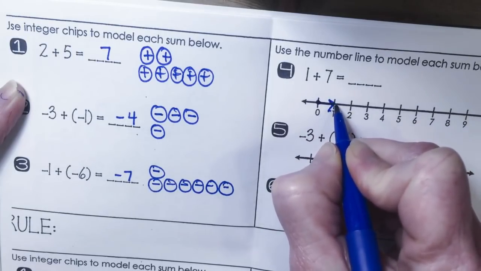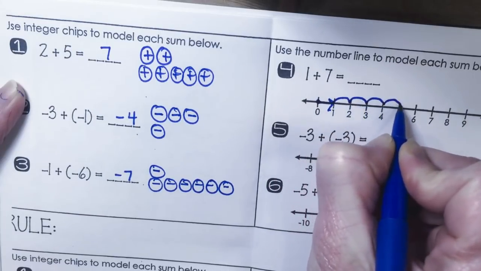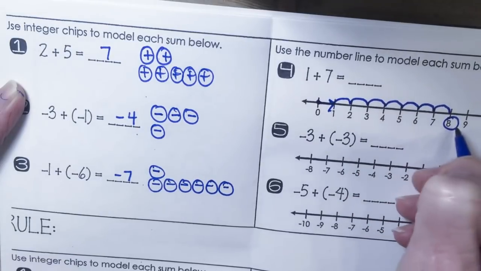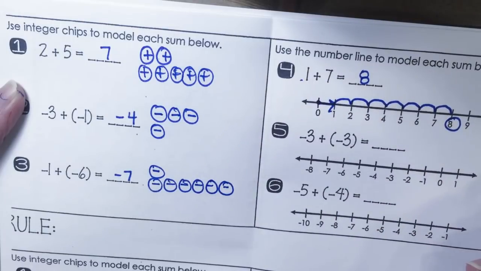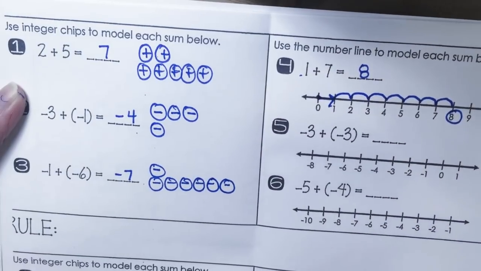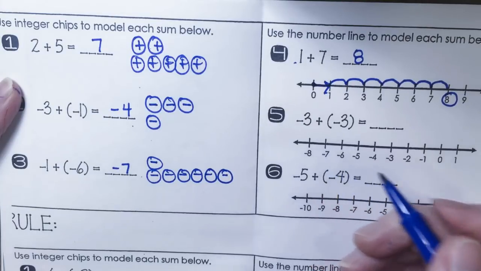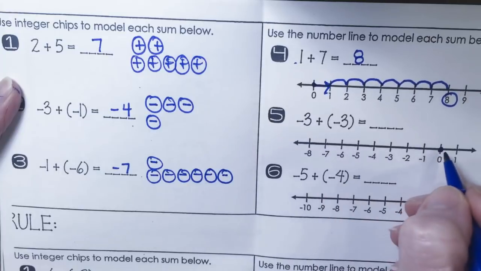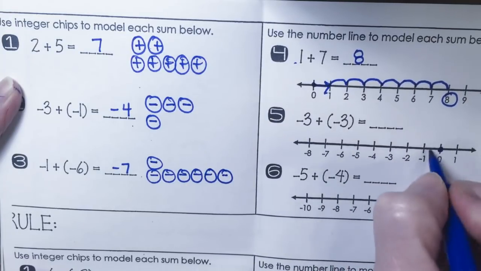So from 1, I can count over 7 spaces. 1, 2, 3, 4, 5, 6, 7. My answer is where I end up, which is positive 8, which again is something you knew already. 1 plus 7 is 8. That hasn't changed. Okay, so the same method again we're going to apply to a negative number. So I'm starting from 0. My number is negative this time, so I'm going to go to the left because that's the direction of the negative numbers, to the left of 0.